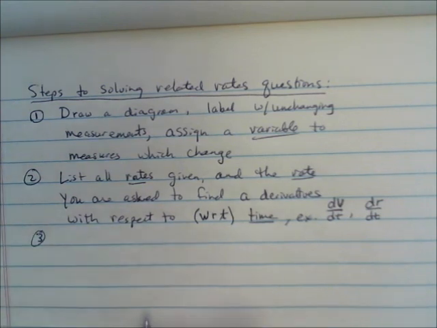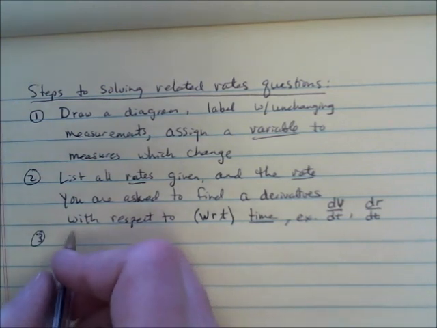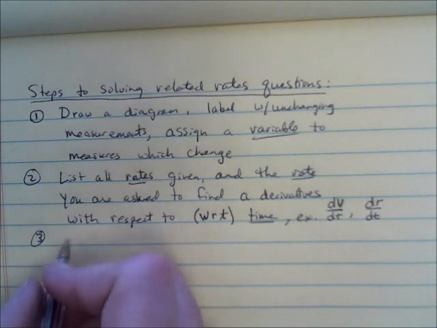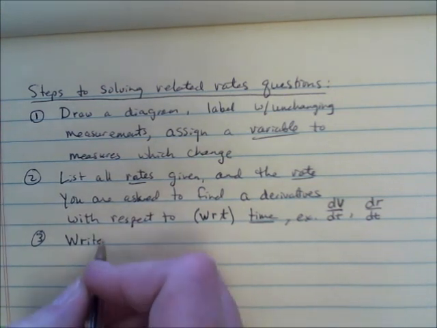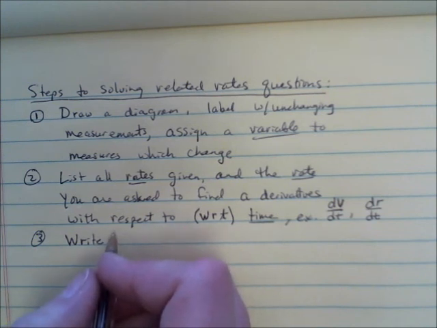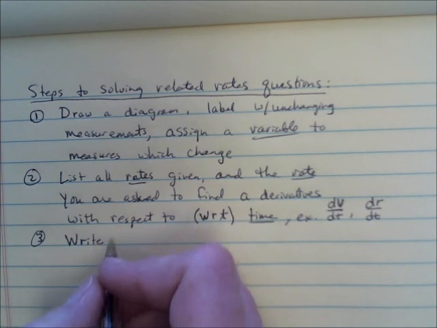The third step you're going to take is to write a formula that connects the variables in the problem, whether it's a volume formula or an area formula, whatever the formula is according to this question.